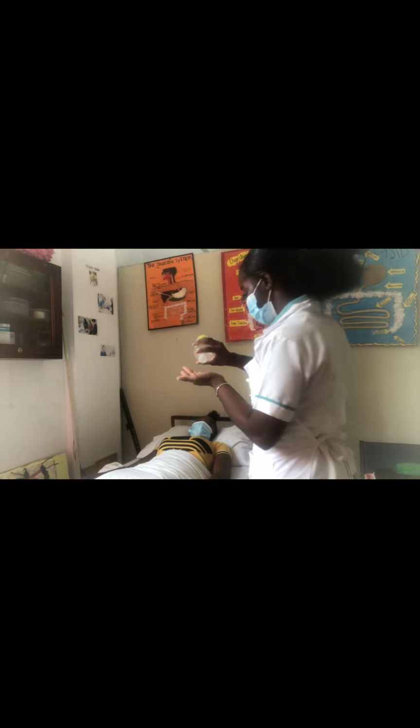Wristband was checked for further verification. Then I proceed with sanitizing. Sanitization of both hands. Drawing my privacy curtain to provide privacy for my patient. Then donning my gloves.